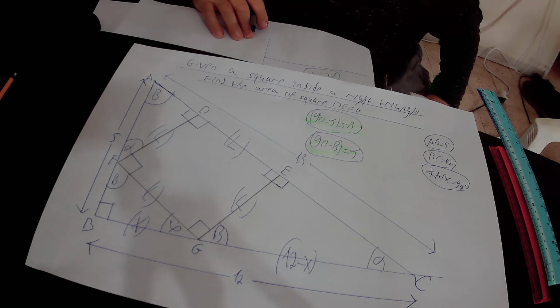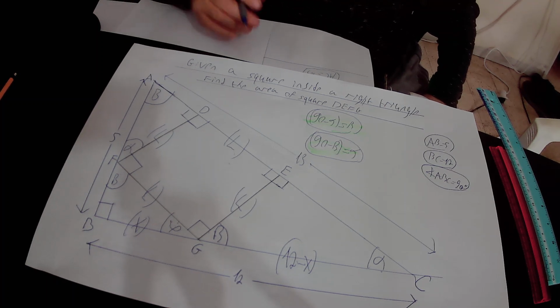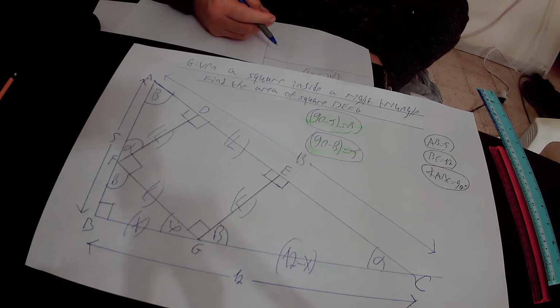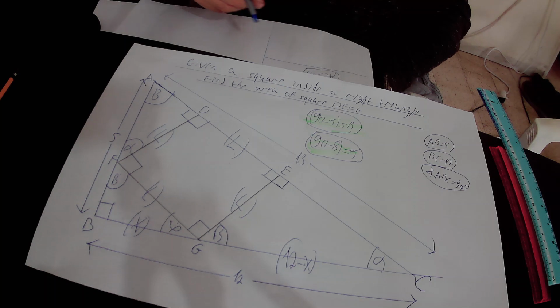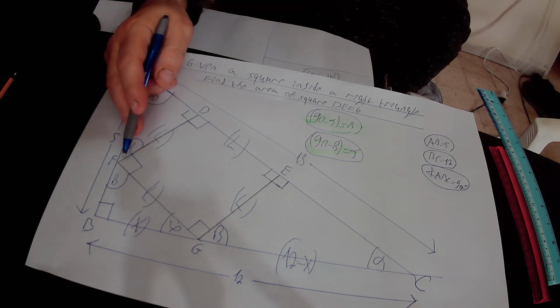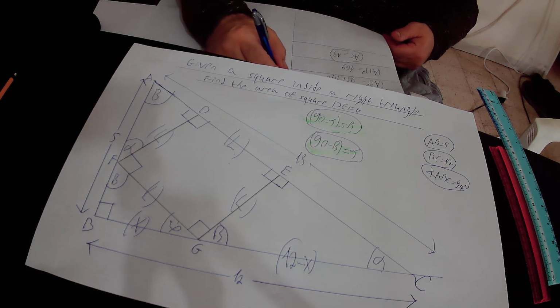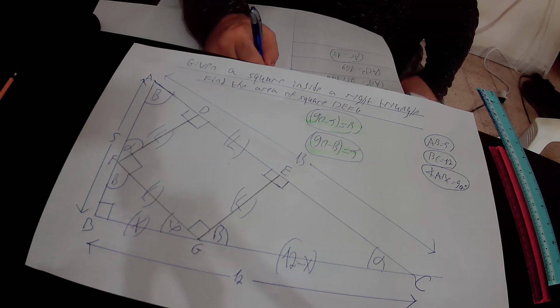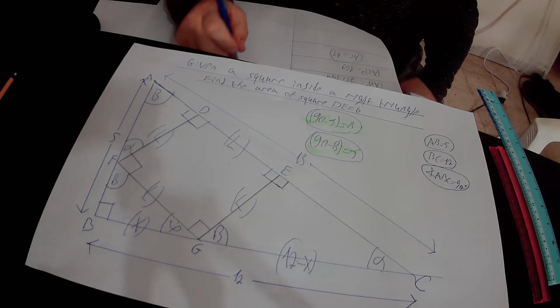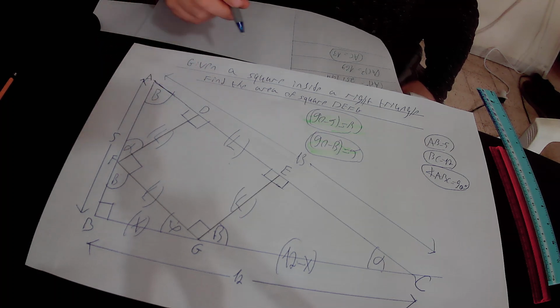Because all the 4 right triangles in this drawing are similar to each other, the big right triangle ABC is similar to the small right triangle FBG. So I write it down. The big right triangle ABC is similar to this small right triangle FBG.